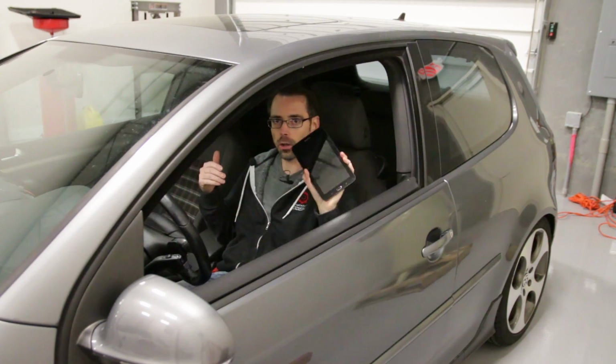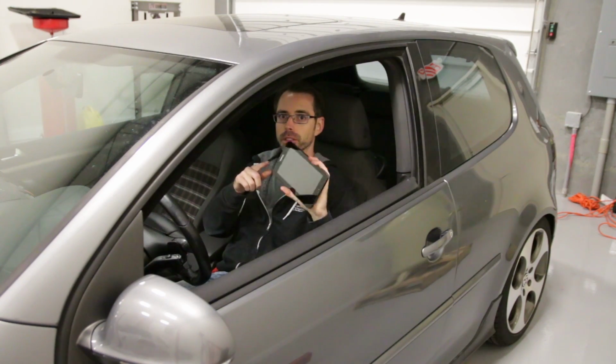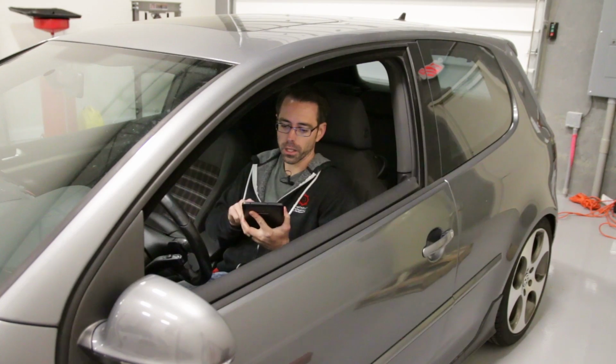Okay, so what we're going to be using for this scan is going to be an OBDeleven and an Android device. This is a scan tool. If you're not familiar with it, we will link to information we have in the description below where you can check out more about OBDeleven. But we already have the ignition on, we have the OBDeleven in the OBD2 port, and we are going to get started.